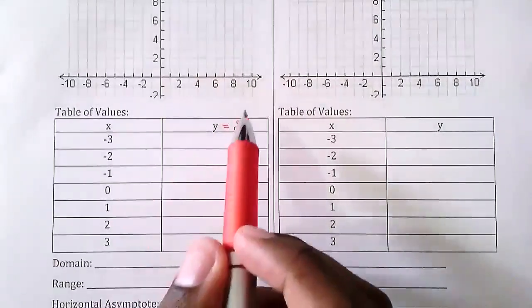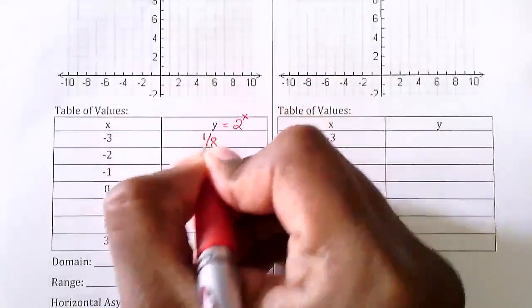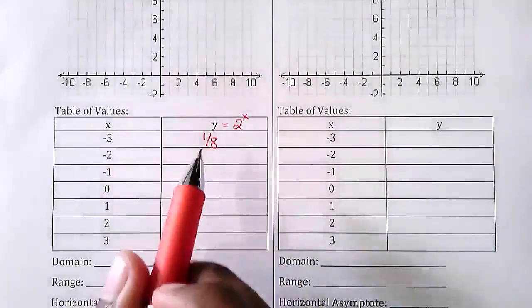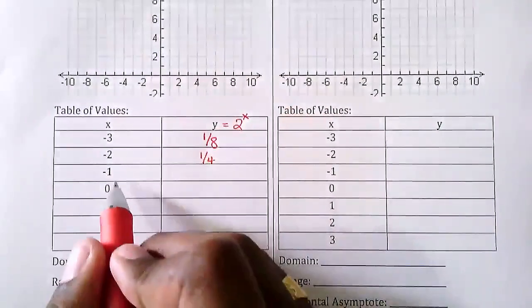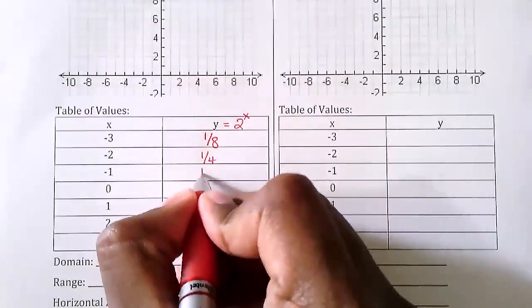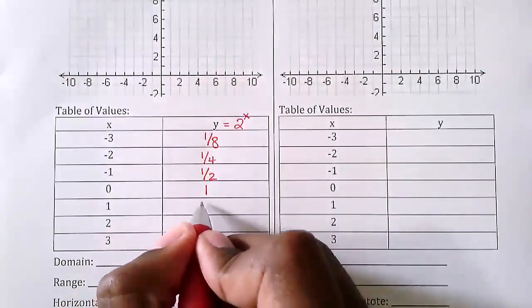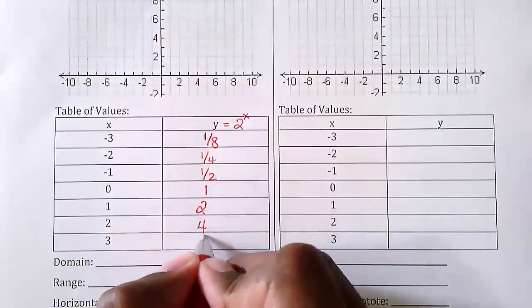So 2 to the power of negative 3, that's just 1 over 8. Again, I expect you to become more fluent with these because you've been practicing them. 2 to the power of negative 2, 1 over 4. 2 to the power of negative 1, 1 over 2. 2 to the power of 0, 1. 2 to the power of 1, 2. 2 to the power of 2, 4, and 2 to the power of 3, 8.